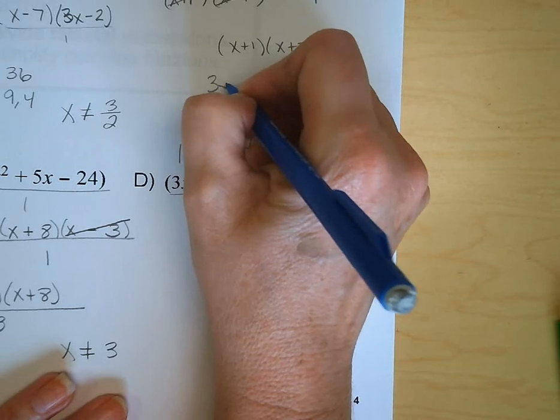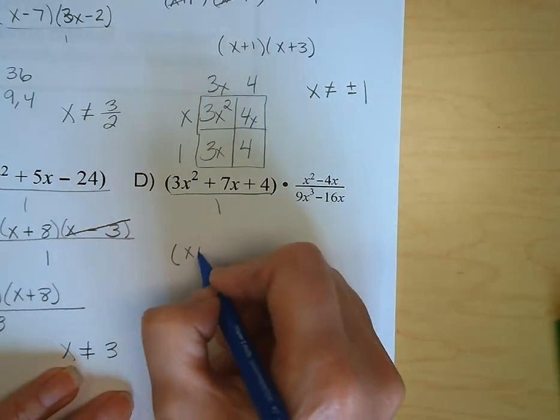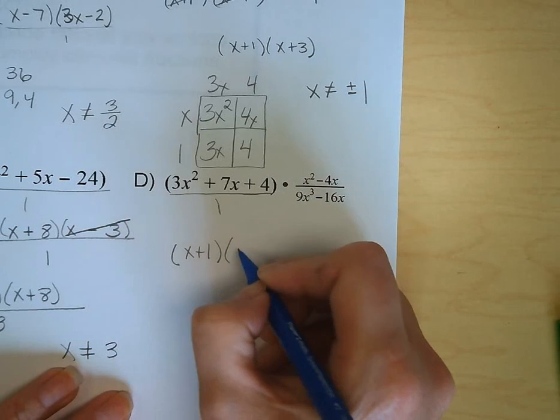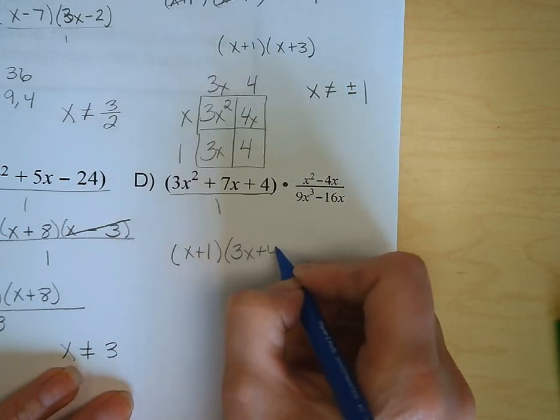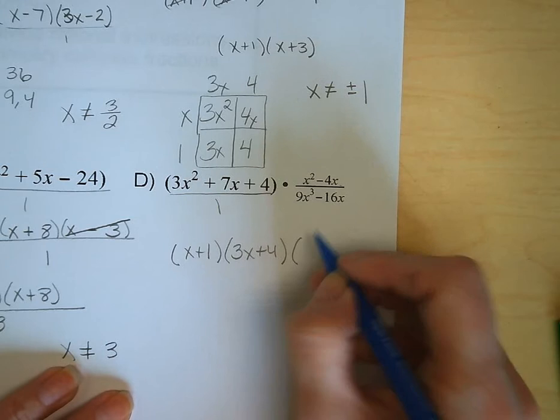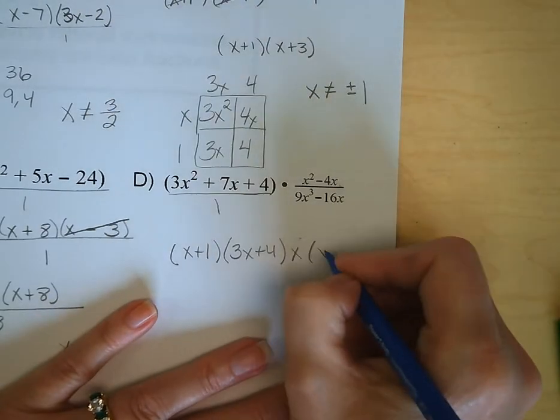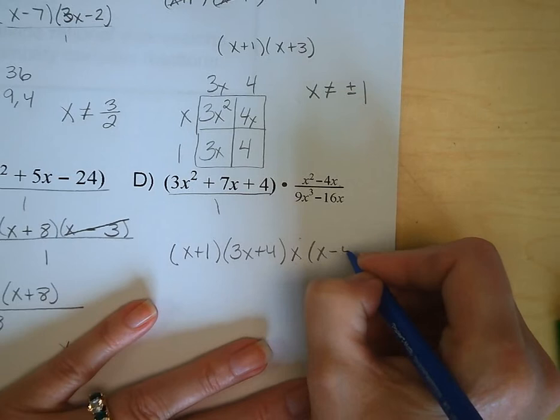We've got a 3x and a 4. So we have x plus 1 times the quantity 3x plus 4. And from x squared minus 4x, we can take out an x. And we're left with x minus 4.